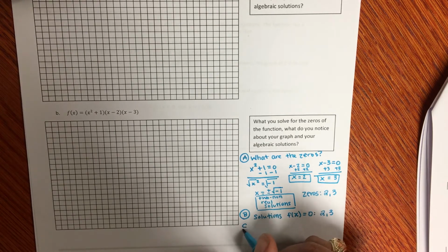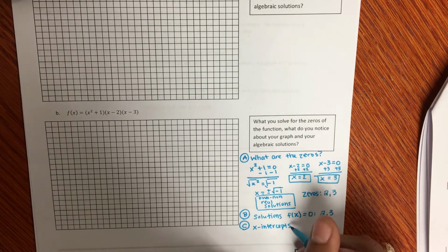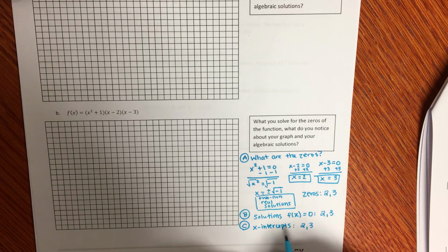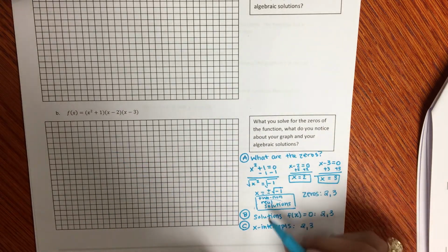Now, we said in class if we want to find the x-intercepts, right? That's when they cross the x-axis. So that's going to be, again, 2 and 3. Okay. Now, I'm going to show how these 2 non-real solutions look when they're graphed. You're going to see that it's not going to cross the x-axis. Okay, so let's go ahead and do that.